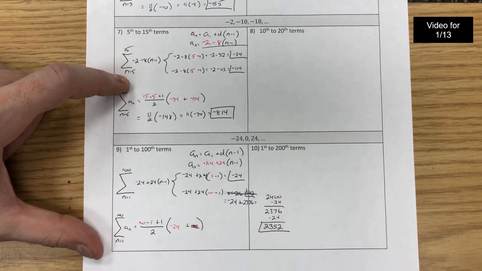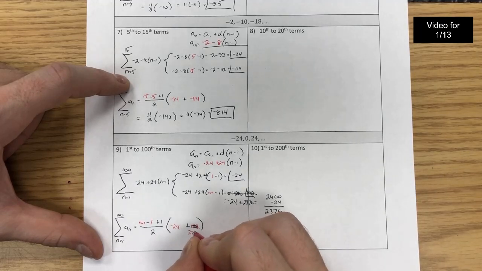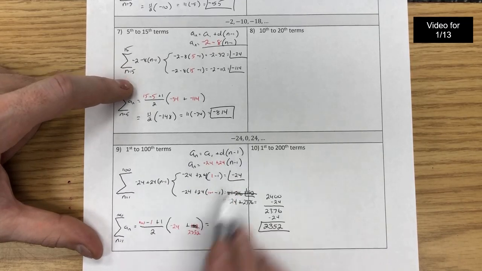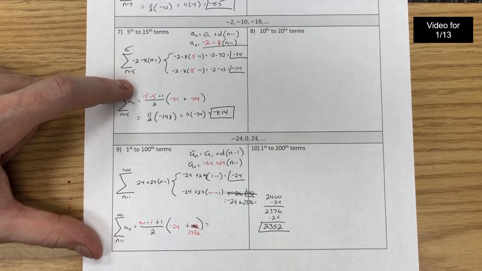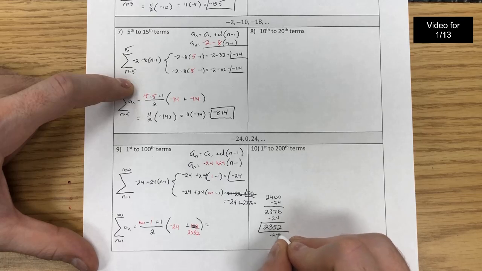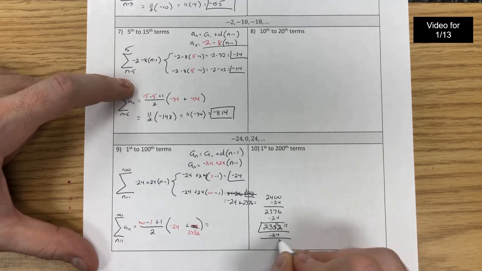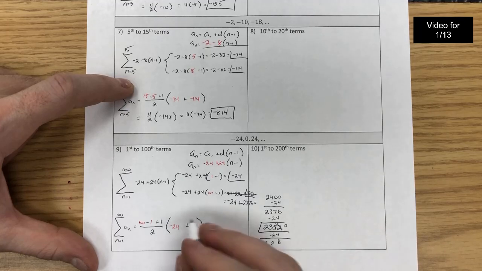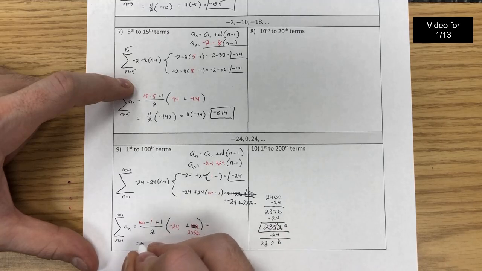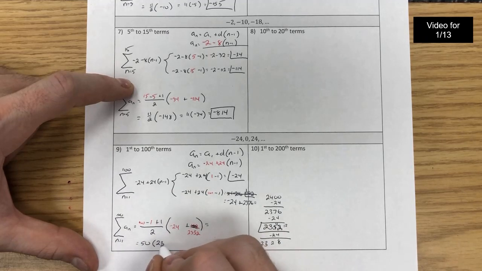So plus 2352. I was like, hold on, the 100th term of the sequence is not 192. We're a little low there. So 2352 minus 24. Let's do this again. So that's going to be 12, make that a 4. It's going to be 8 to 23, 28. These are going to cancel out, so 100 divided by 2 is going to be 50 times 2328.